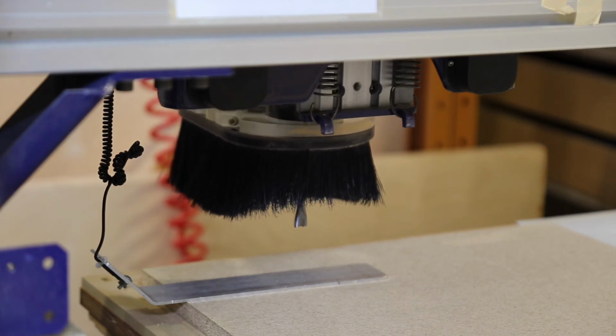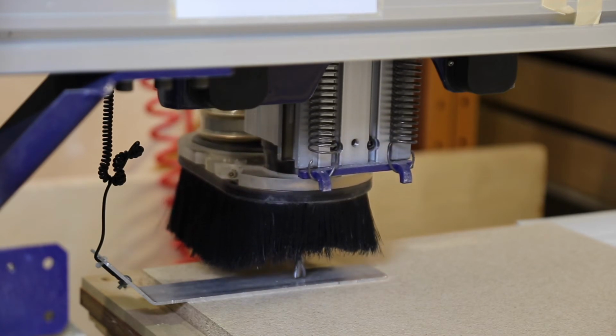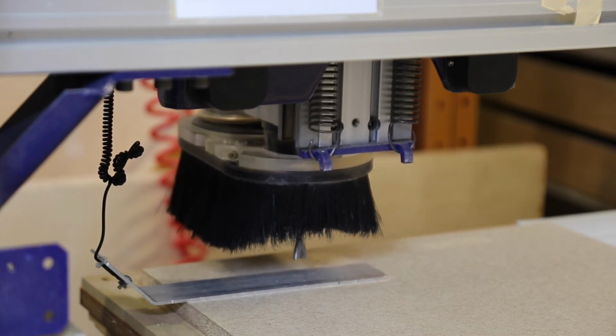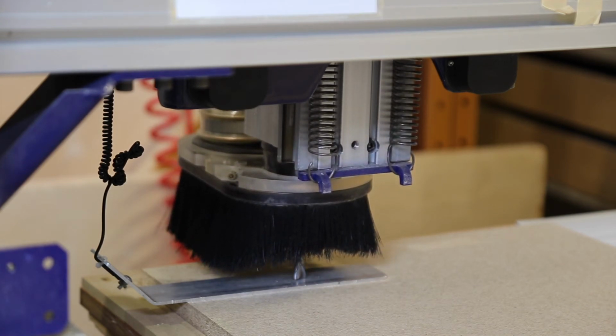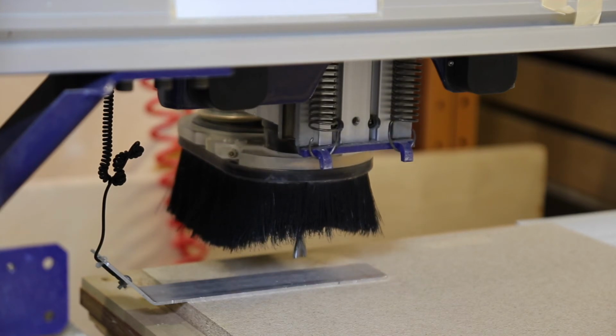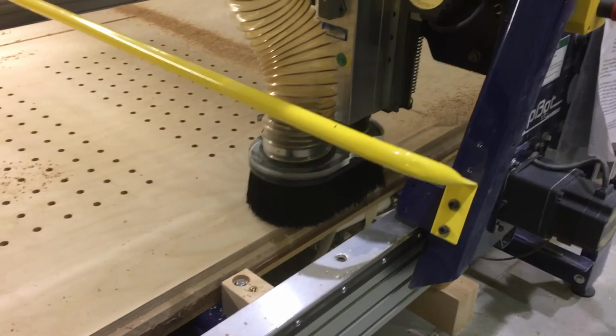Follow the prompts on the screen to lower the bit onto the Z0 plate. Once it touches the plate, it will rise up again and lower once again, then rise again. The Z-axis is now calibrated to your material. Replace the Z0 plate in its holster. You are now ready to cut.